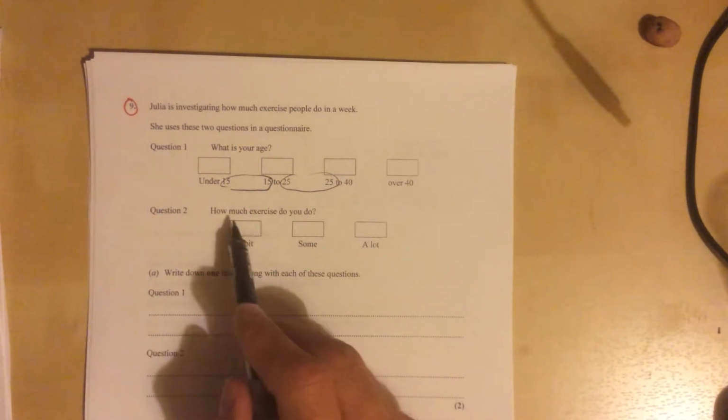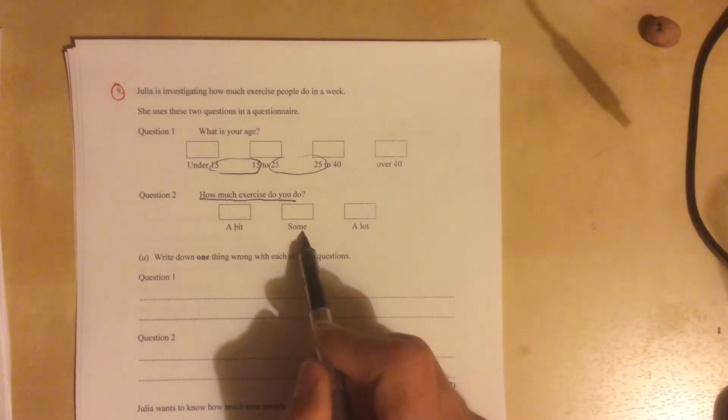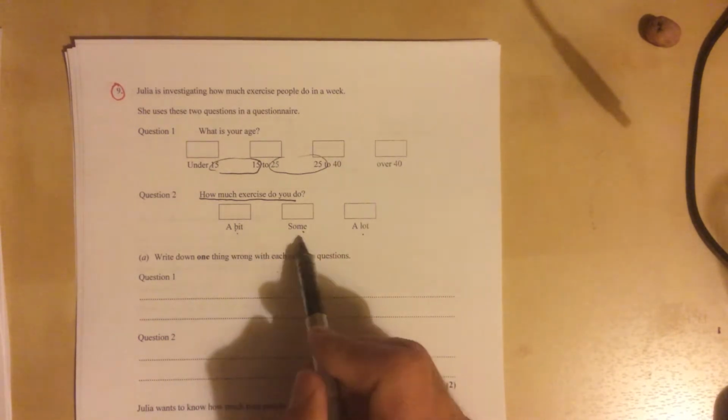So question 1, what's wrong with that? The response boxes overlap. Question 2, this one doesn't have a time frame. So how much exercise do you do in a week or in a month? So no time frame would get us a mark there. These response boxes, a bit, some, a lot. What I call a bit, you might call a lot. So what we say there is that the response boxes are open to interpretation. They can mean different things to different people.